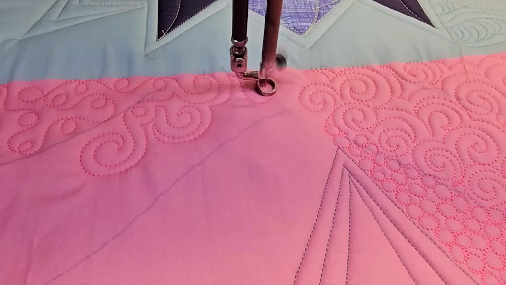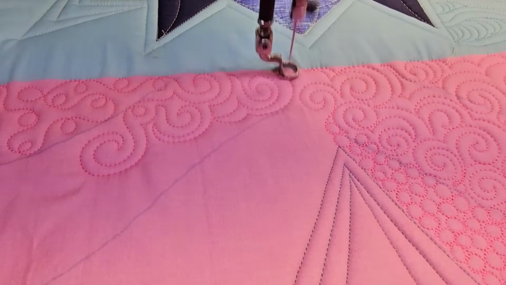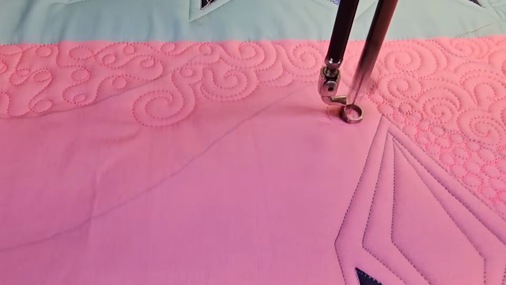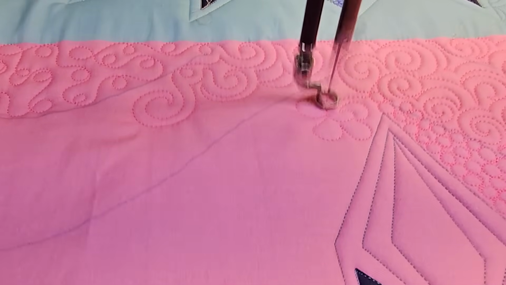Even though the quilting is less dense than I did previously, it's still gonna have that beautiful interest in the background, and it's still gonna look great on your quilts. So don't feel like you have to quilt everything to death like I do to get the same result with your quilts.